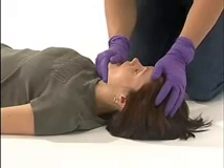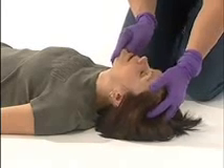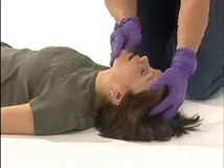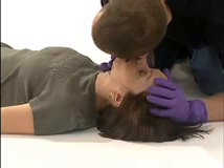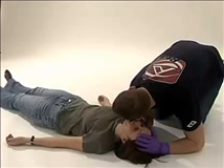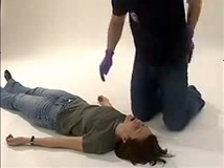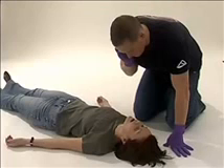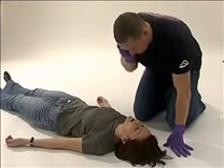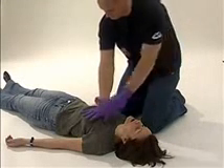Remember to spell CAB. Circulation: restore blood circulation with chest compressions. Put the person on his or her back on a firm surface. Kneel next to the person's neck and shoulders. Place the heel of one hand over the center of the person's chest, between the nipples. Place your other hand on top of the first hand. Use your upper body weight as you push straight down on the chest at least 2 inches. Push hard at a rate of about 100 compressions a minute.